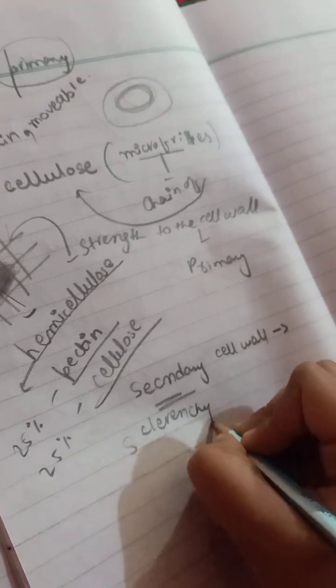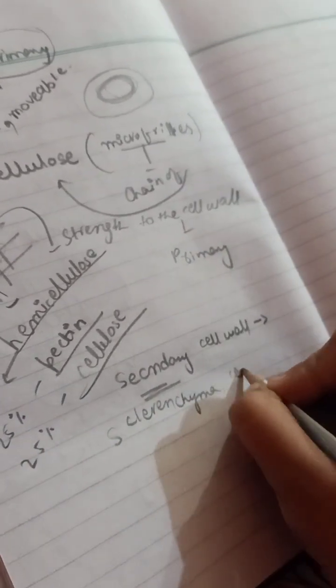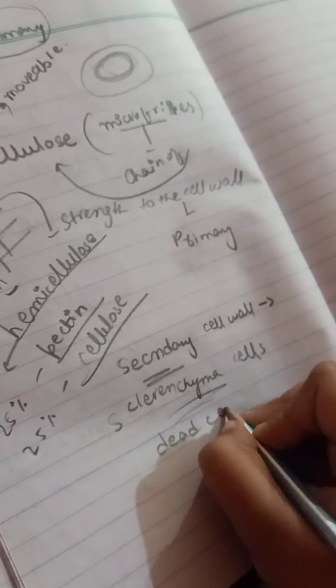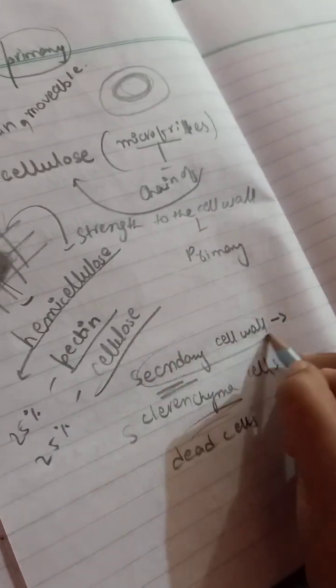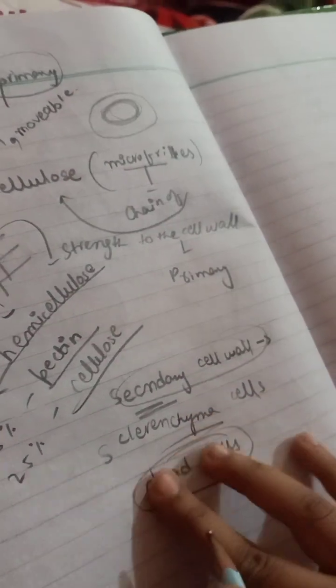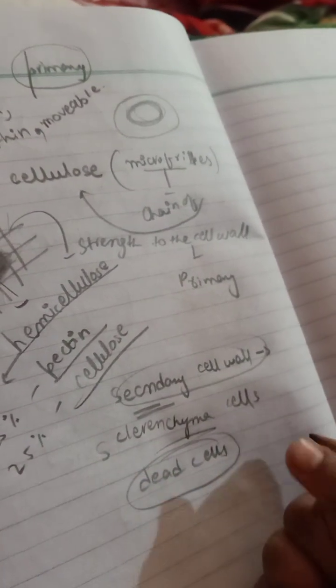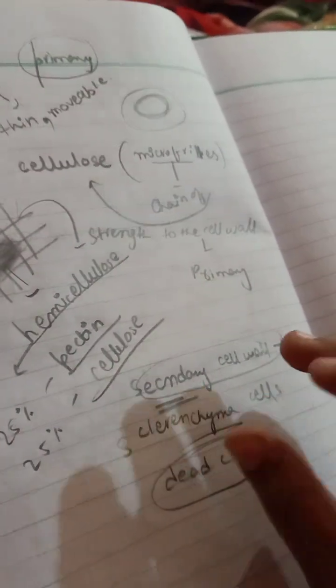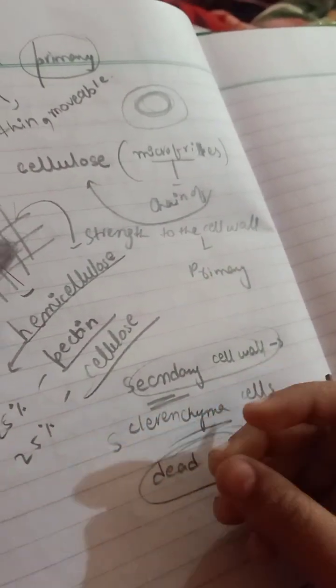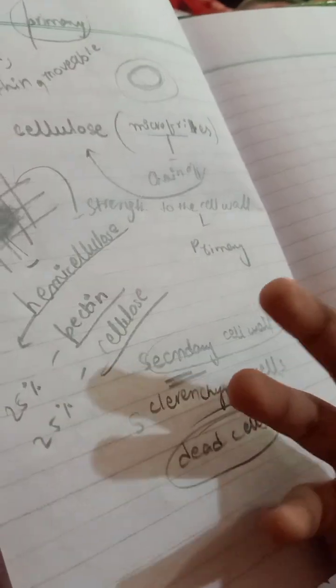This cell wall is present only in sclerenchyma cells. What are sclerenchyma cells? These are the dead cells. The secondary cell wall provides strength to the dead cells, and that's why we have it. It is thick and rigid too, and it does not allow further growth of the cell.